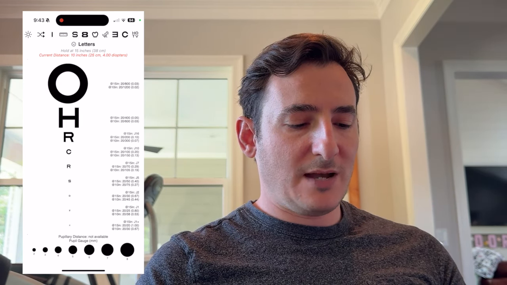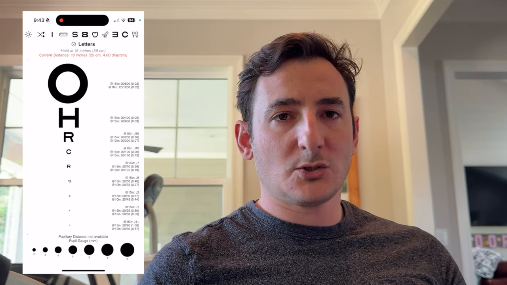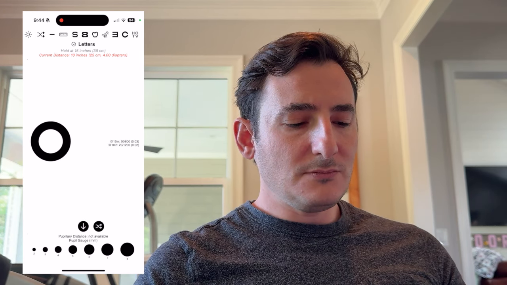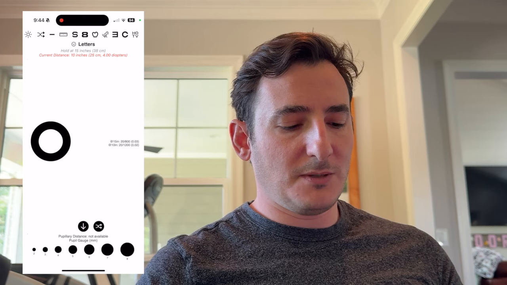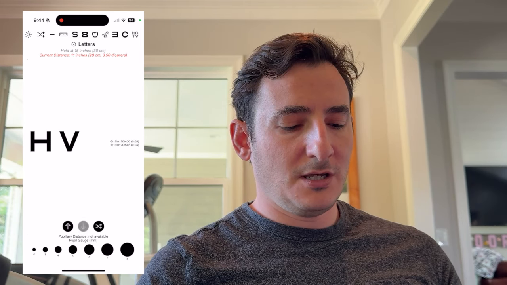Directly to the right of the shuffle button is this viewing mode button, where it has 3 horizontal lines. That's this typical view of your traditional near card. If you tap that button, you'll see we switch to this single vertical line. This is a very helpful mode when you're quickly trying to screen a patient's vision so they have less to read. If you tap again, this is the single row mode. So this again can just be helpful when patients maybe get confused with the full chart.